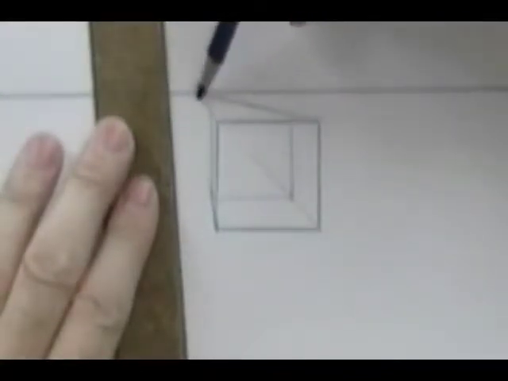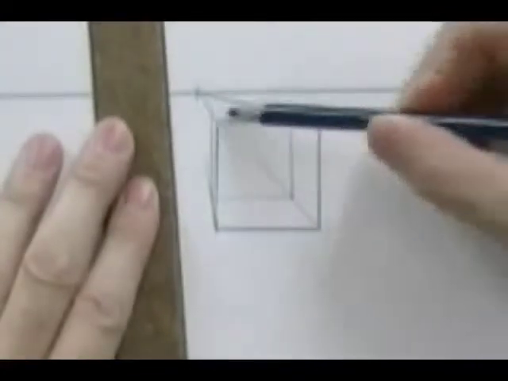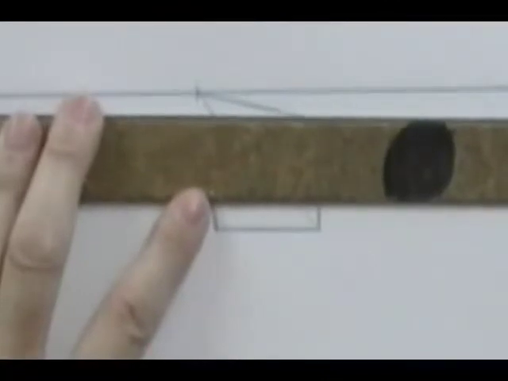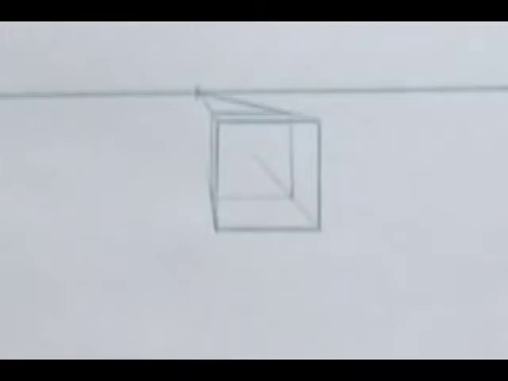Okay. It's already gone back to the vanishing point. It's already going straight up and down, so the only other choice we have is to go parallel to the horizon line and connect it to the opposite corner over here. So it's a game of connect the dots. And that completes our box.